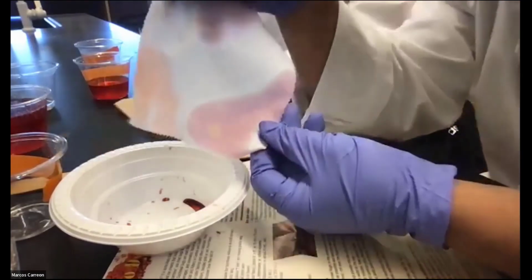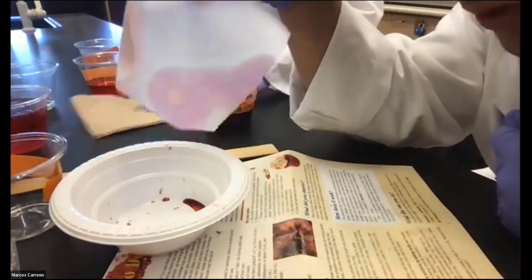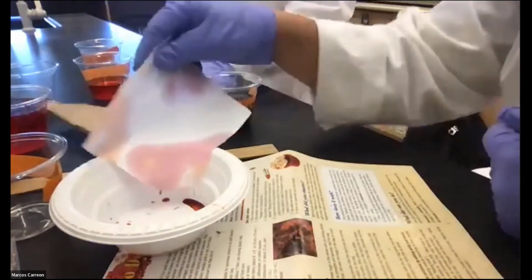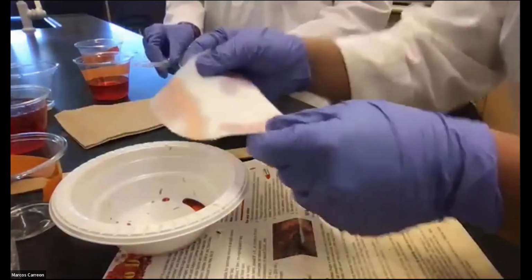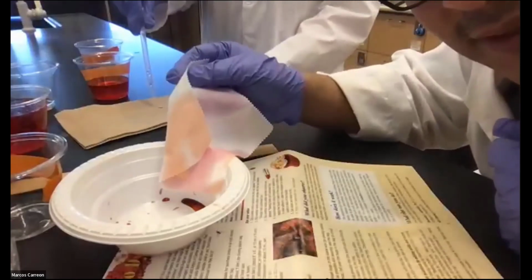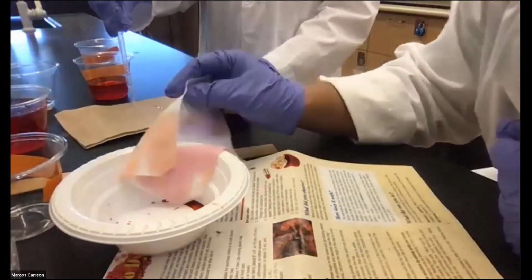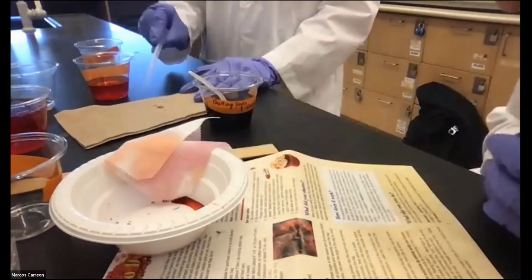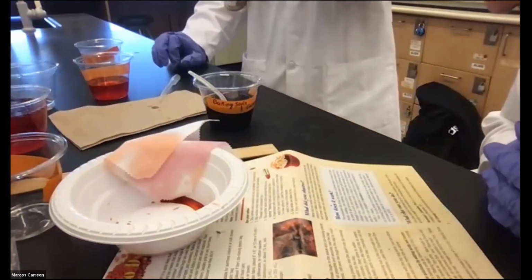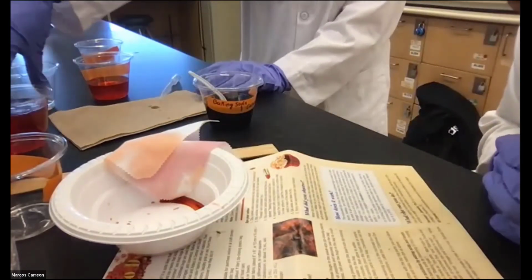So that's a general background on what we're dealing with. You can use these colors to change the color of your clothes, which is pretty cool. But yeah, be careful at home if you're doing this. Make sure you have an adult there to help you out. But yeah, that's pretty much it for our experiment.